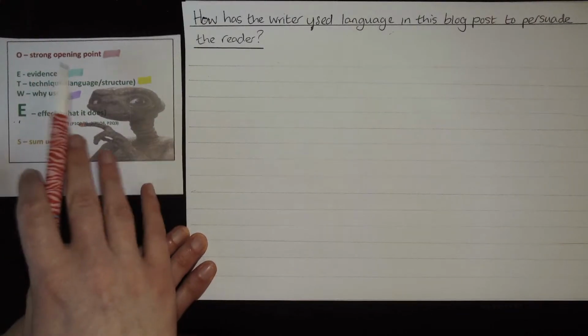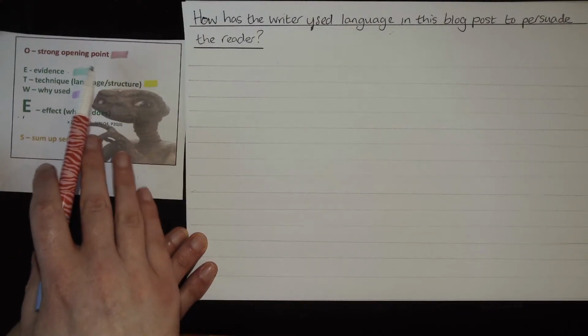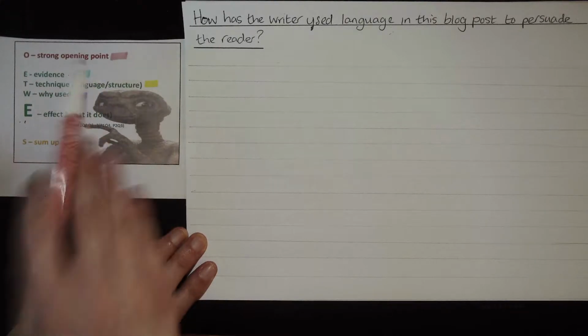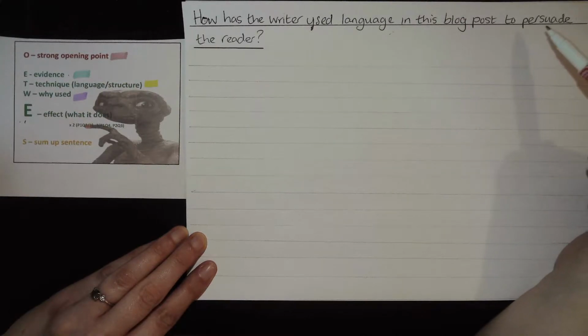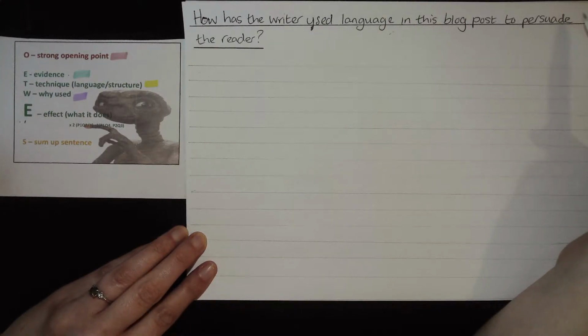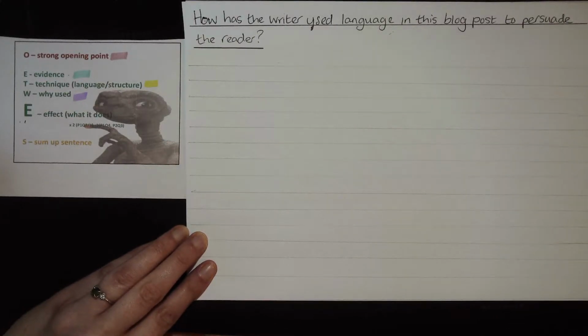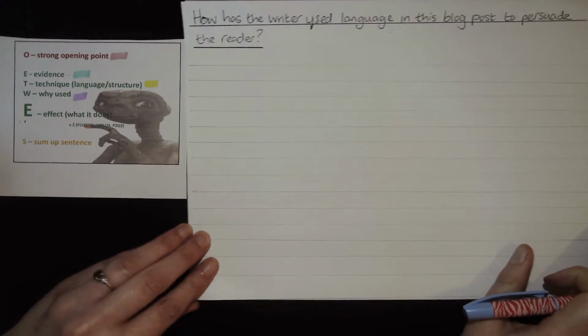So the first thing that I need to do is create a strong opening point to answer the question. So really, I need to focus on what the question is actually asking me. What is the writer actually persuading us? Yes, he's persuading us, but what is he actually trying to convince us of? So here's what I'm going to say.